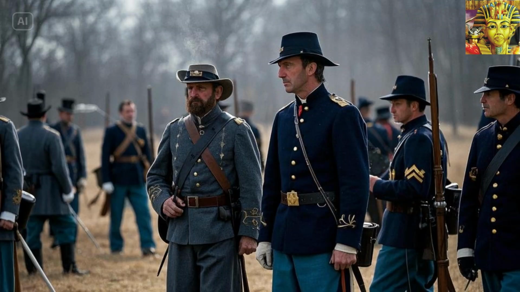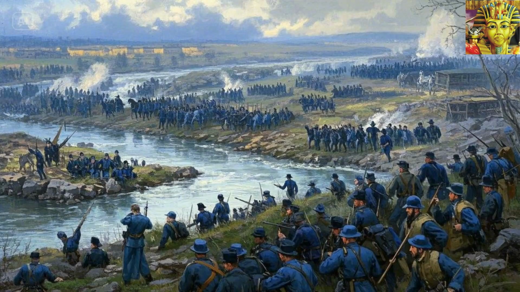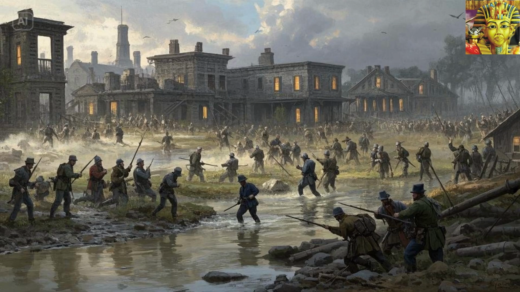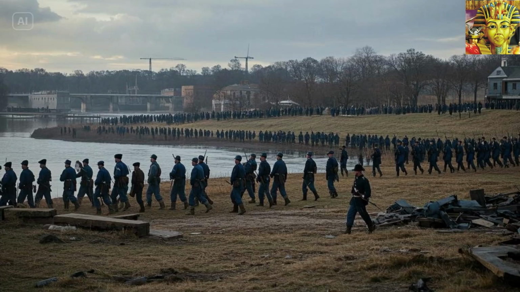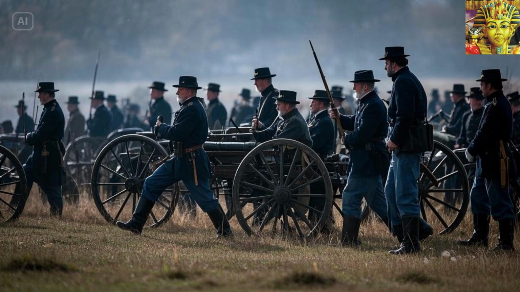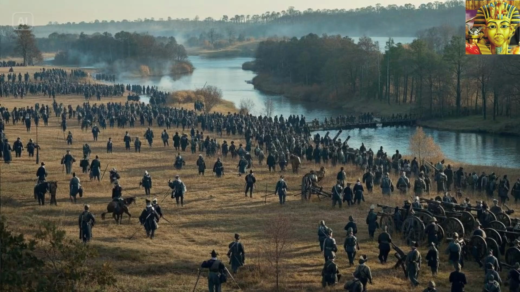The aftermath. The Battle of Fredericksburg ended in a decisive Confederate victory. The Union Army had suffered over 12,000 casualties, compared to approximately 5,000 for the Confederates. The Union's failure to achieve its objectives was a significant blow to Northern morale and further complicated the Union's efforts to defeat the Confederacy.